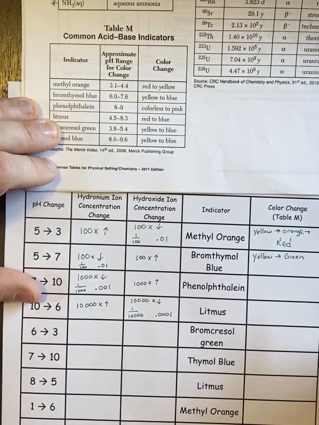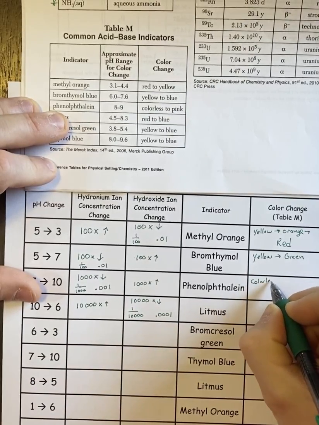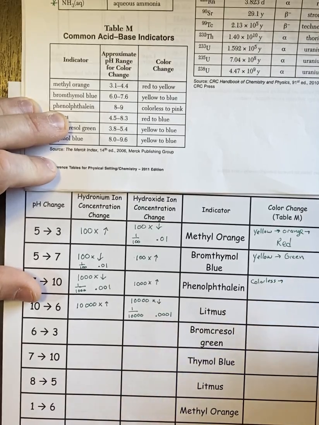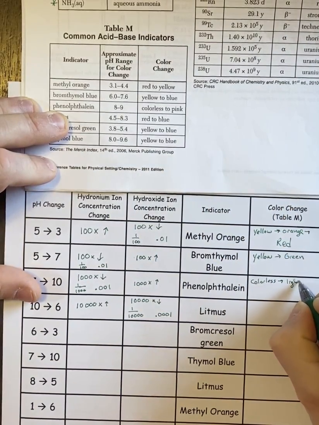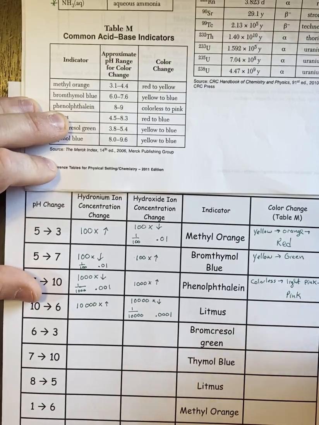Phenolphthalein from 7 to 10, well, phenolphthalein at 7 would be colorless, and if it goes up to 10, that means it would turn light pink, and then we'll call it dark pink or just pink, I don't care.